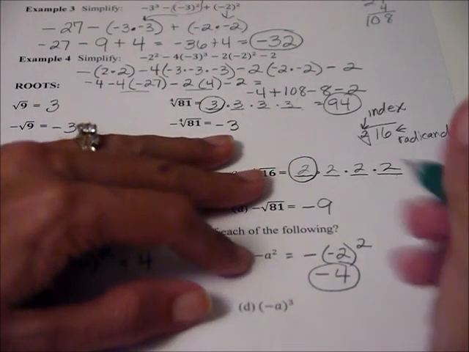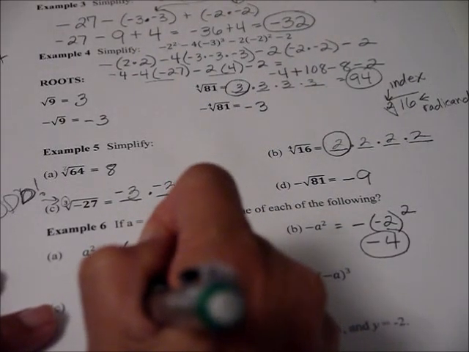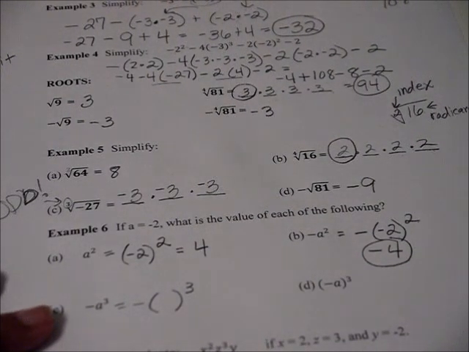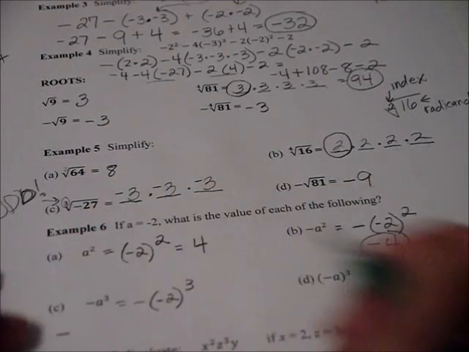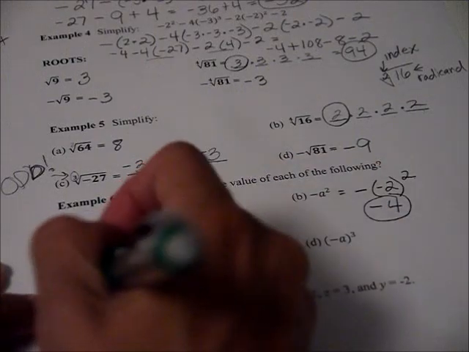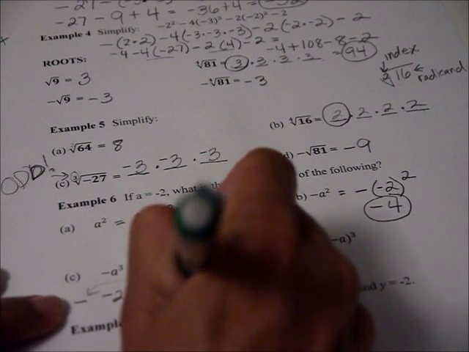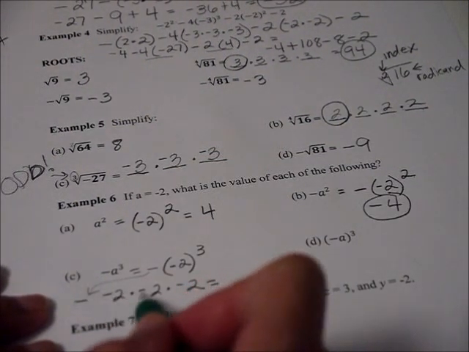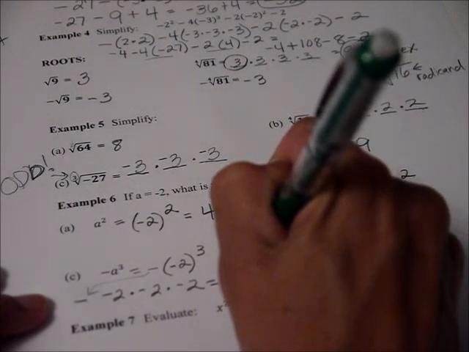I'm going to see a lot of mistakes on these types. It happens a lot, trust me. Okay, again, negative. There we go. Okay, and we put the negative 2 in there. And what that means is this negative comes down, and then we have negative 2 times negative 2 times negative 2. So all I know is that I have 1, 2, 3, 4 negatives. So that turns into a positive.